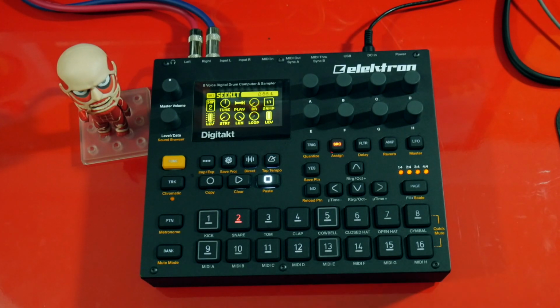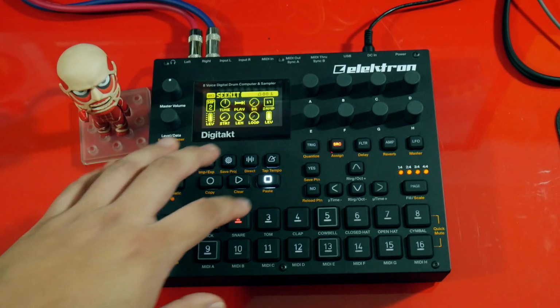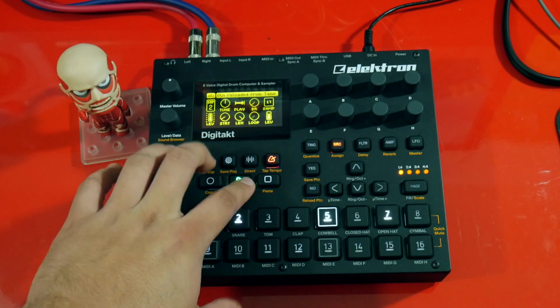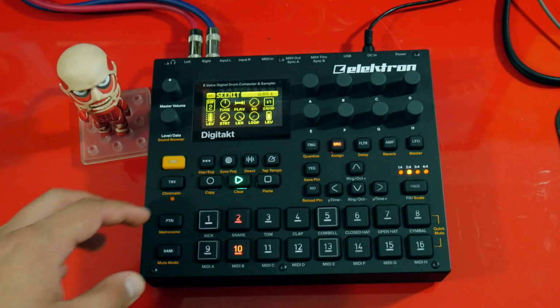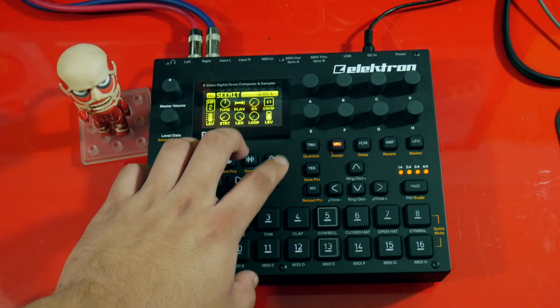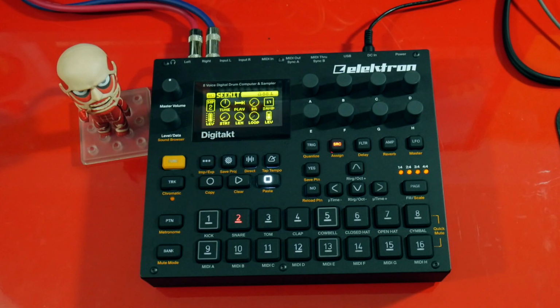Now let's say you don't want that pass. All you need to do is just press the function button and reload pattern, and it places it back to normal, which is important because sometimes we make mistakes and stuff and we want to redo a pass.